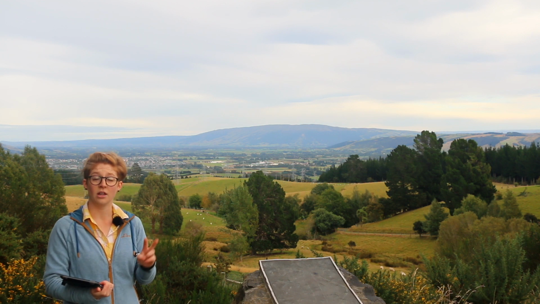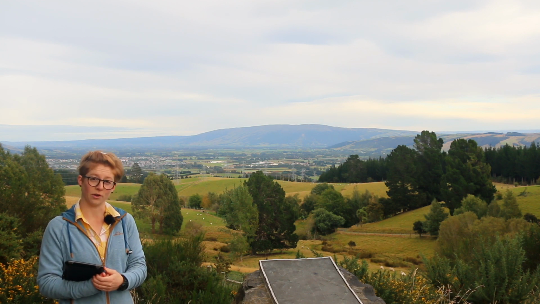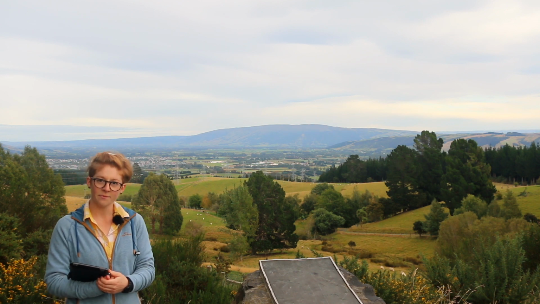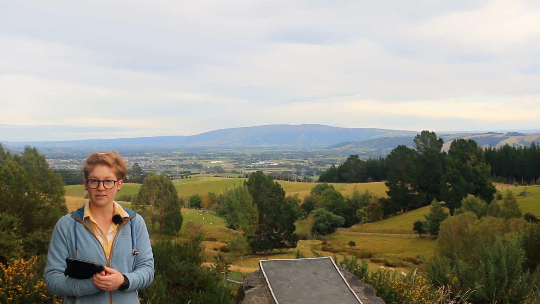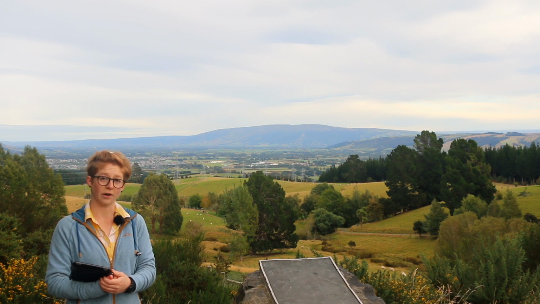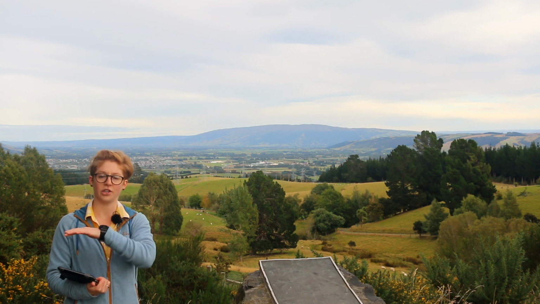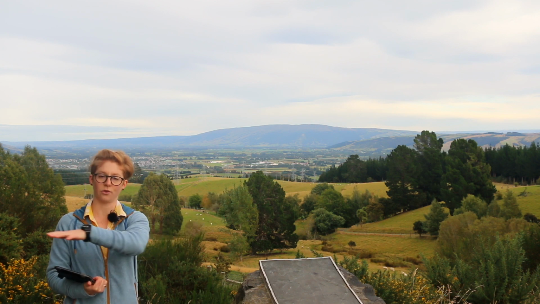Our second goal is to learn something about fluvial processes. So we're going to be going down to the Taieri River and making some measurements and observations at a few different areas along this river to compare how the river changes from the upstream through the downstream.